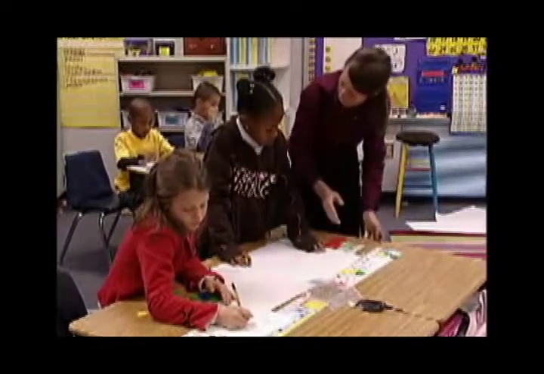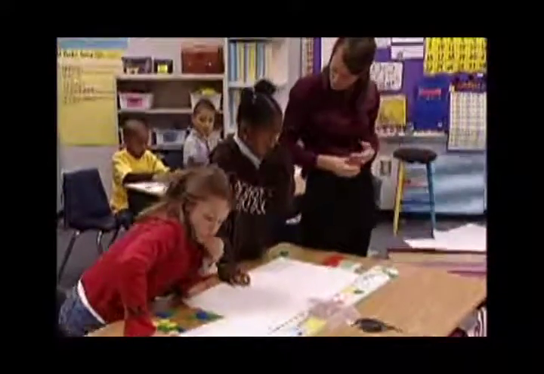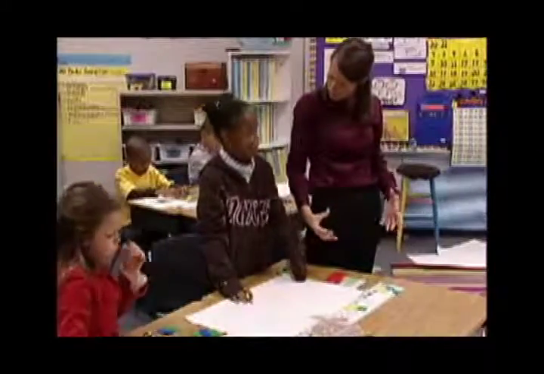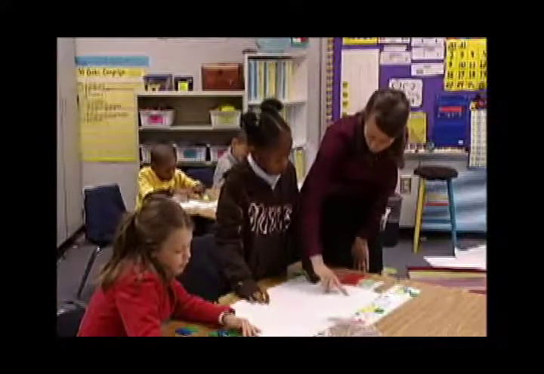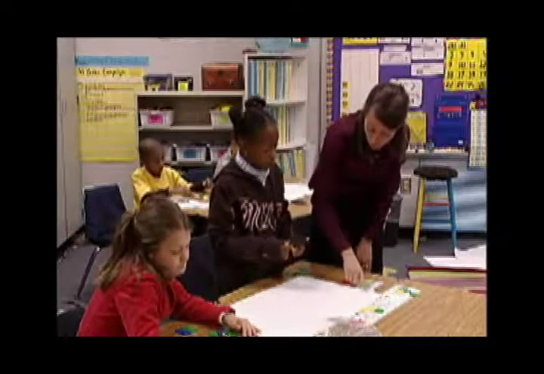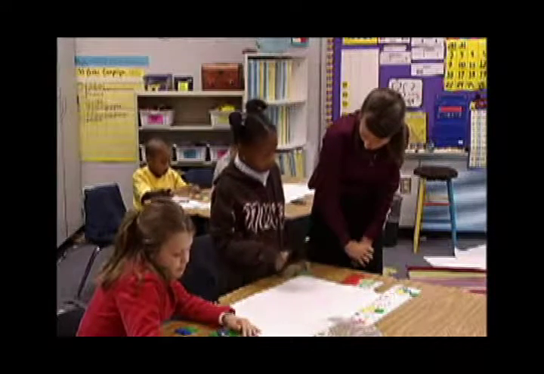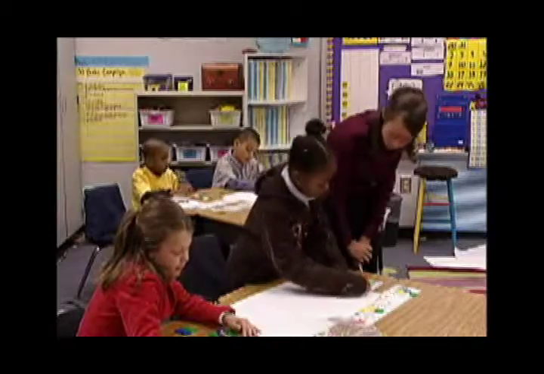Columns go up and down. Think about the columns that you made in art. Remember how they go up and down? And then the rows go across, like at the movie theater. So look at your rows that go across. How many rows? So what does your first number need to be? 2. Okay, so do you want to change that?